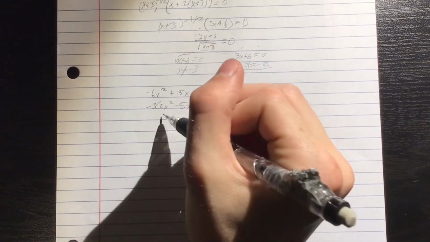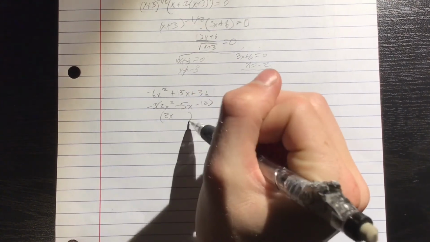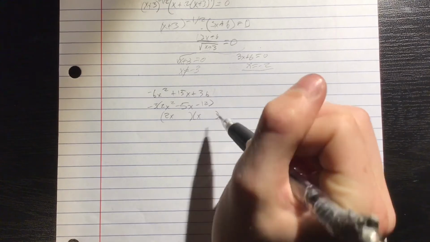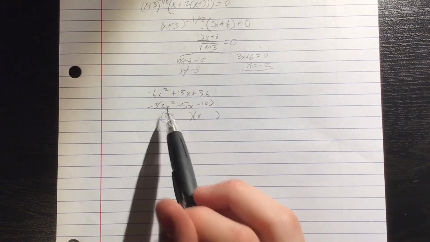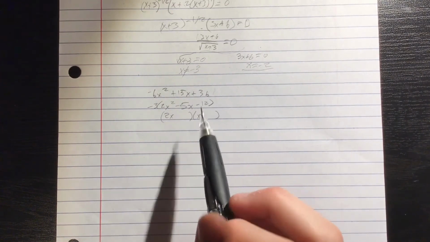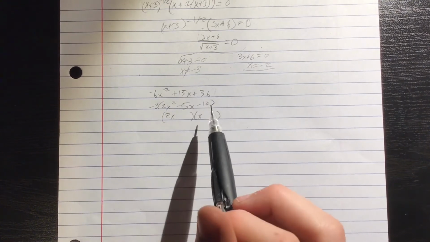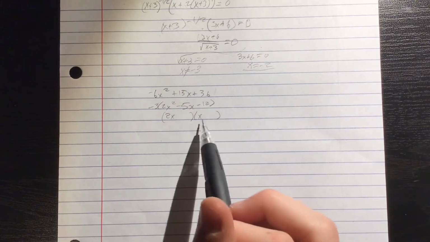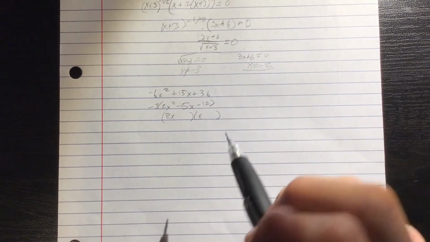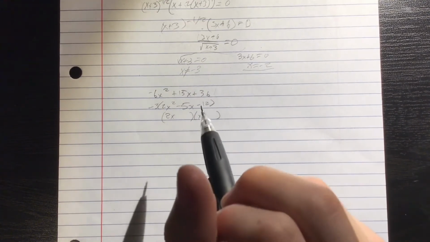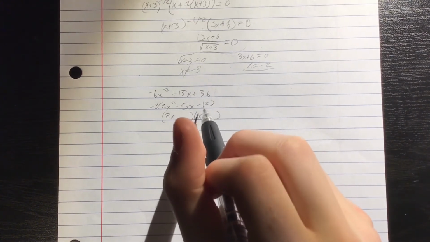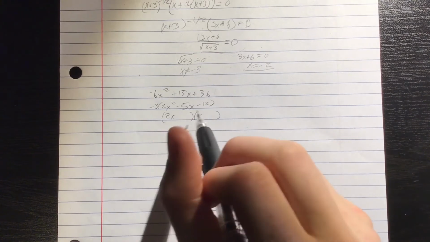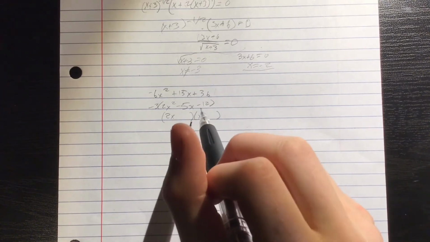So we have a 2x and an x. The reason I set that up like that is because the only way to get to 2x squared is multiplying 2x and x. But now our task is to figure out what these numbers are here and what the signs on them are. So what informs me from here is looking at this last number, this negative 12. These two numbers have to multiply to equal negative 12.